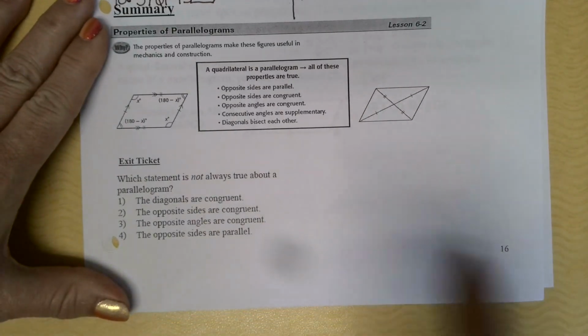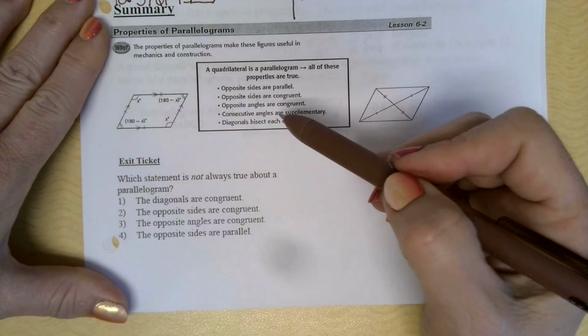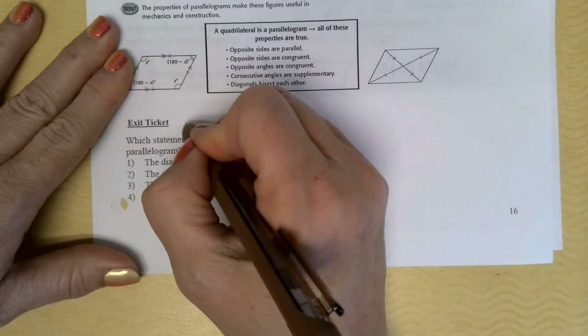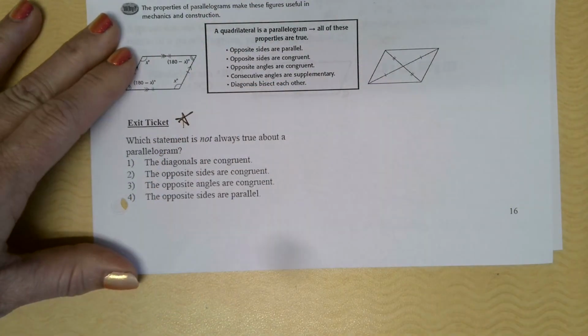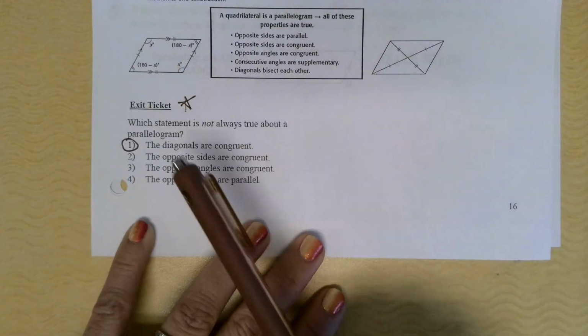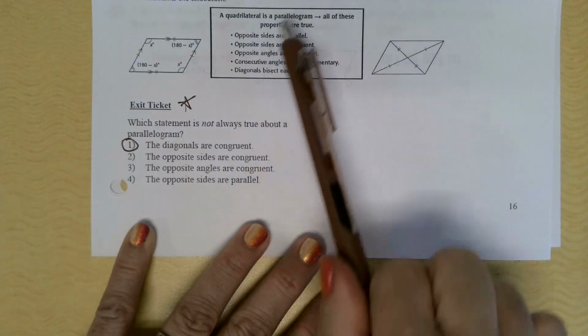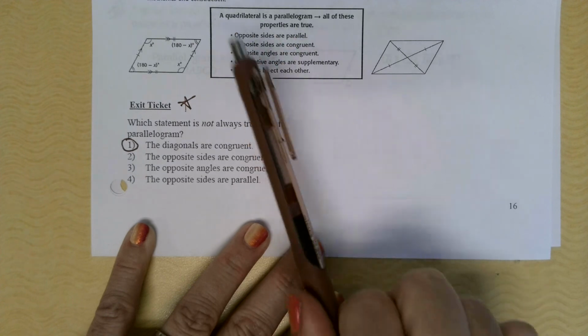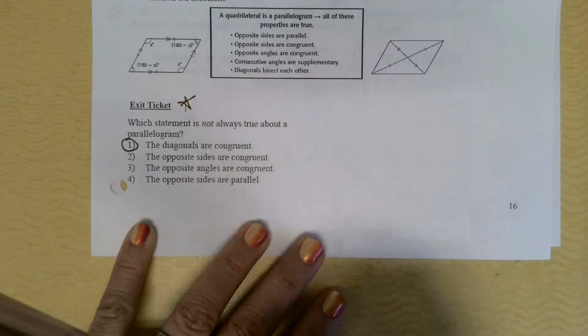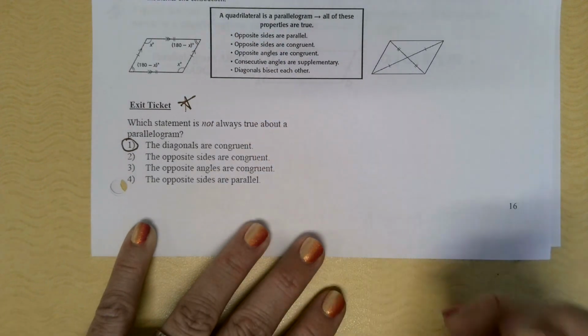All right, down here, here's the recap of what we learned, okay? And this is your last question. Go ahead and answer that question for me. Okay, you should have got that the answer was 1. Nothing up here says that the diagonals are congruent. The only thing about a parallelogram is that the diagonals are bisected. They bisect each other.